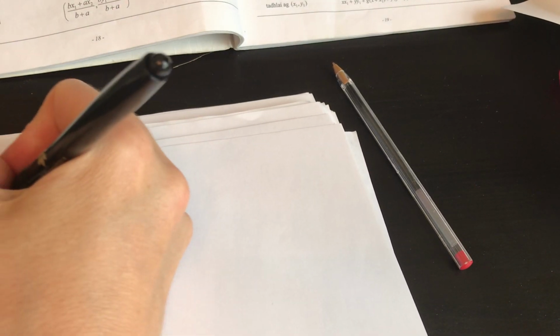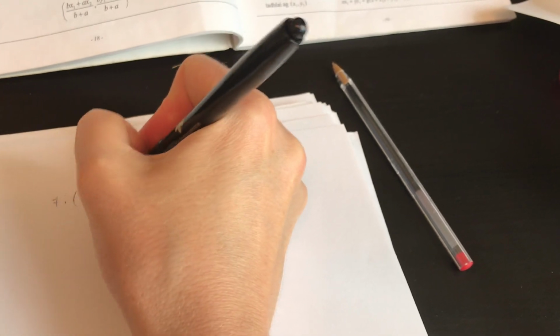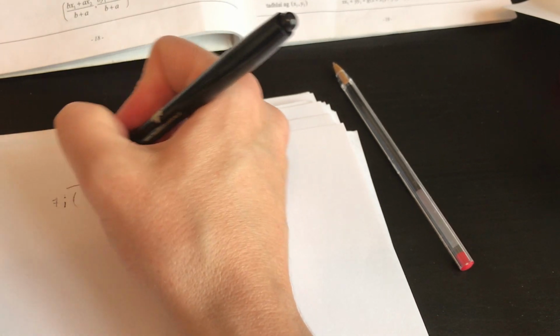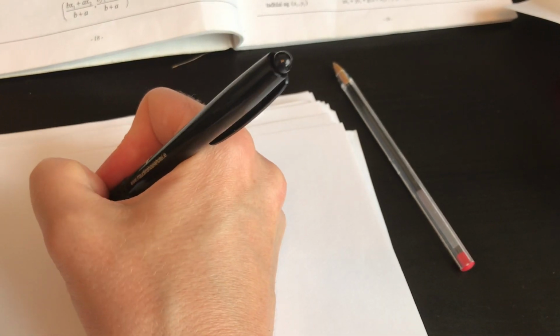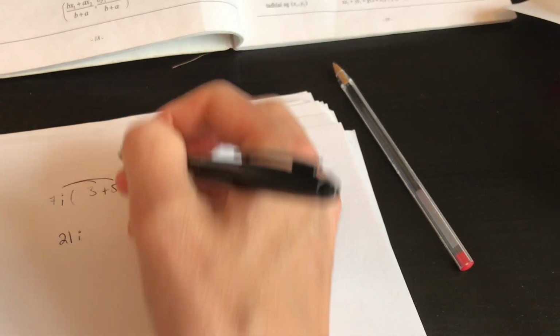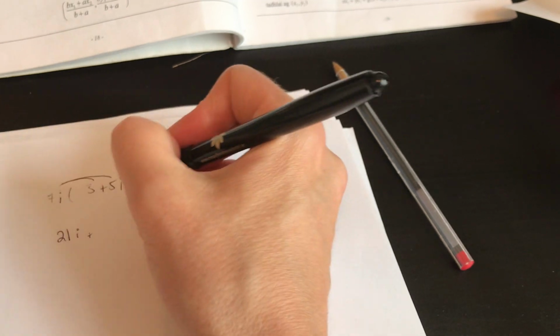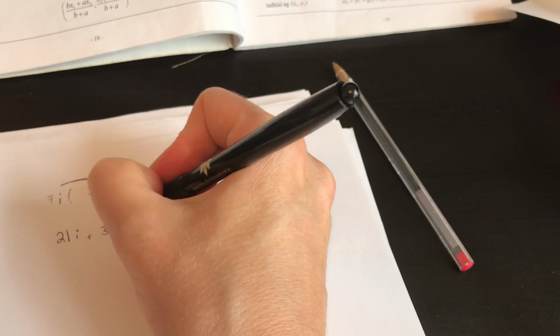So start with question 5, part 1. That one says 7i bracket 3 plus 5i, and they want me to multiply that out. So 7i times a 3 is 21i. And 7i times a 5i, well, 7 by 5 is 35, i by i is i squared.